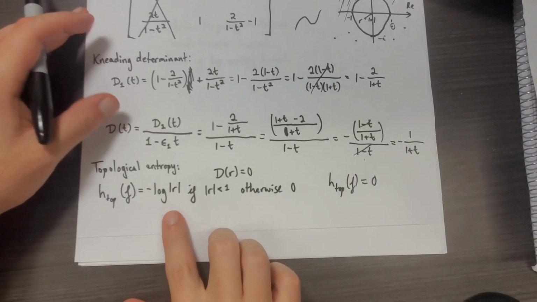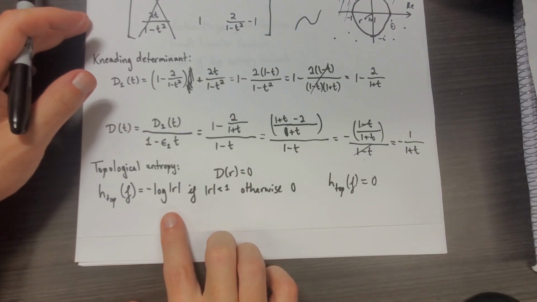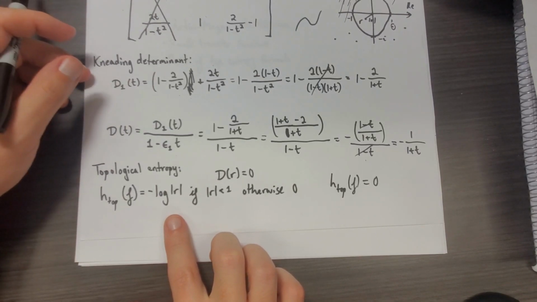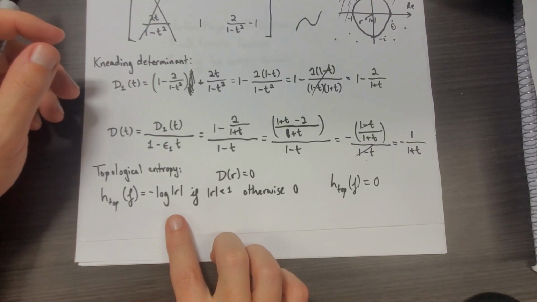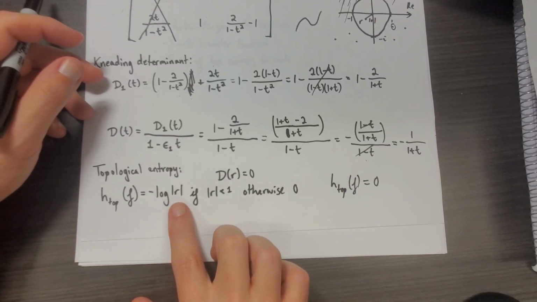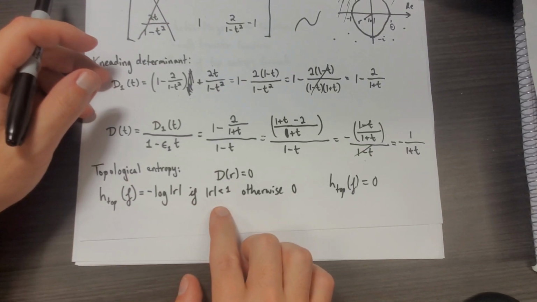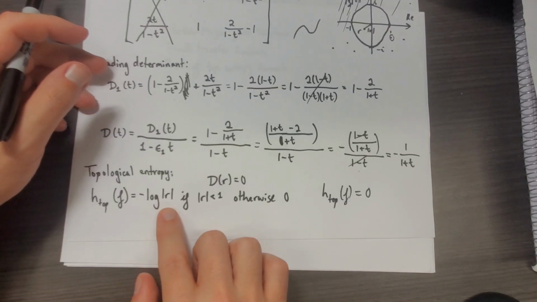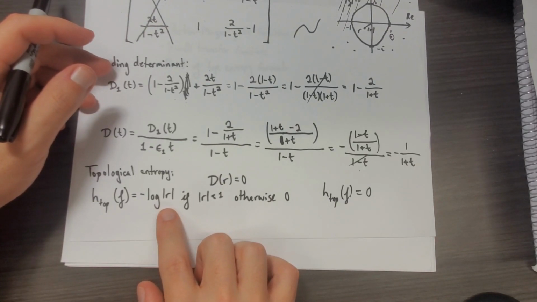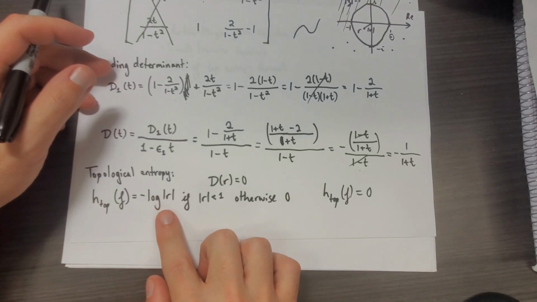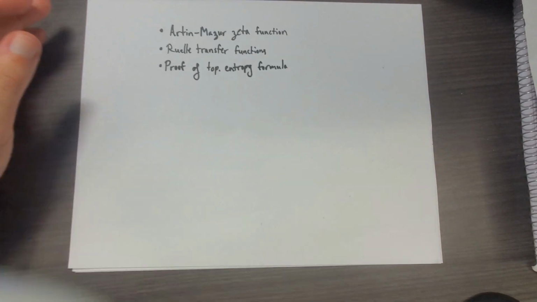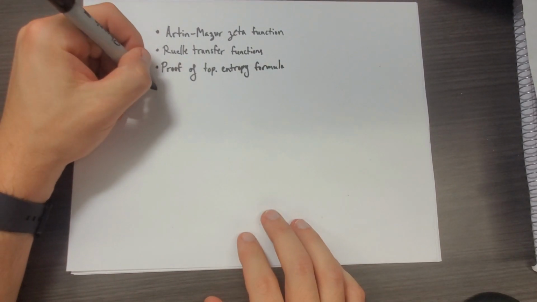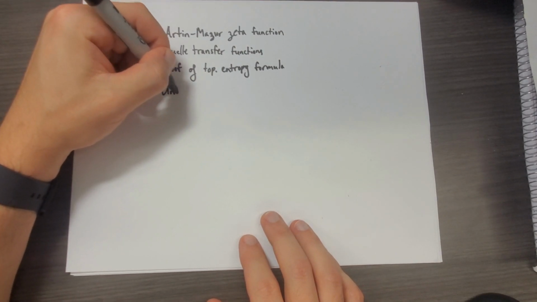So the topological entropy here, when you take the logarithm, if I had had a chaotic set in my domain 0 to 1, I would have gotten some r with absolute value less than 1, and I would end up taking this logarithm. Now, I can choose any base for the logarithm. So we'll call that units of entropy.